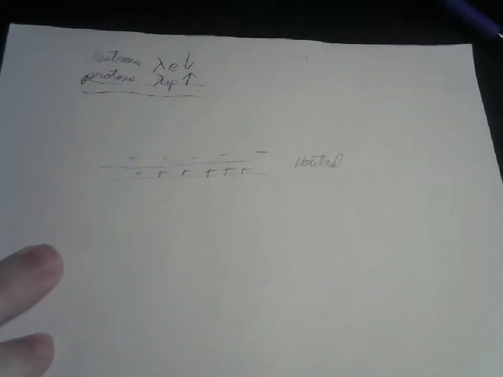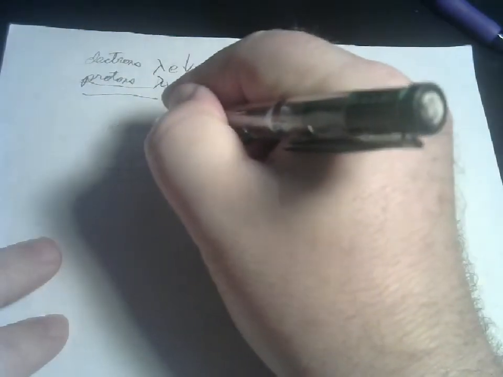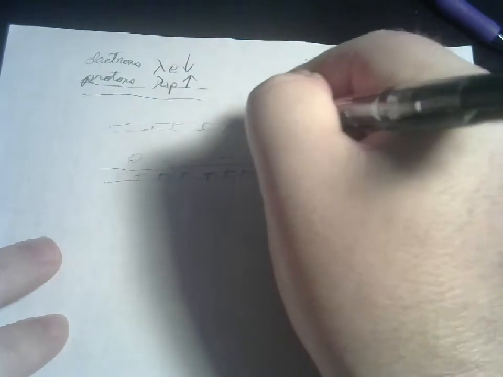So in the reference frame where the wire is sitting still, if you put another wire next to it, plus, plus, plus, plus, plus, plus, it will also be neutral. And so one would not expect any kind of electric field between them.